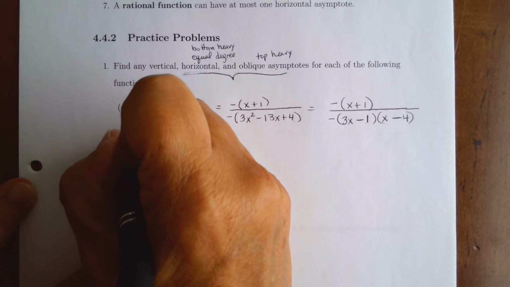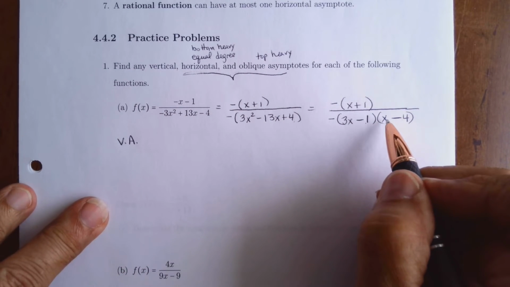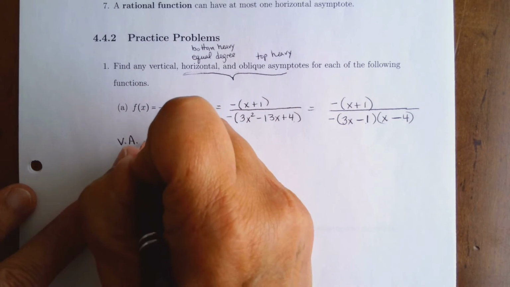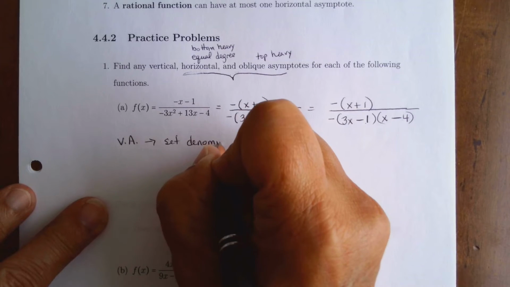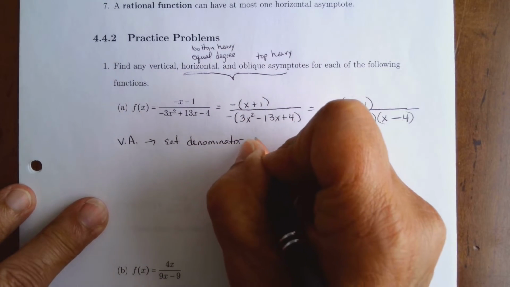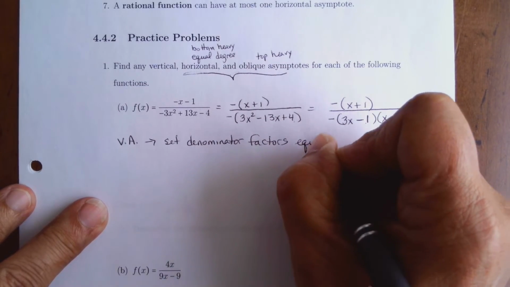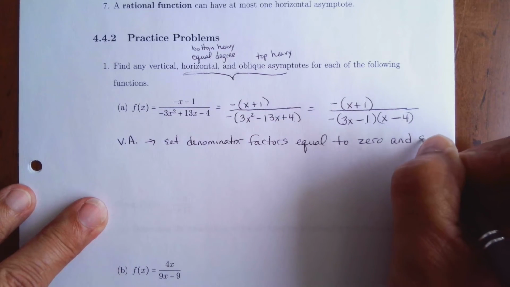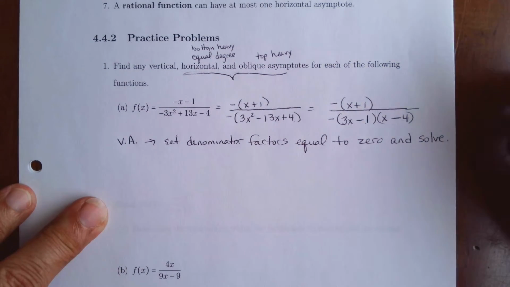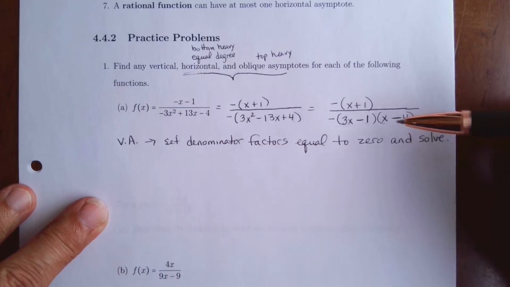To find vertical asymptotes, you set the denominators equal to 0 and solve. Okay, so vertical asymptotes, set denominators equal to 0. Denominator factors equal to 0. Now, if there was an x minus 4 in the top, then that would not be a vertical asymptote.